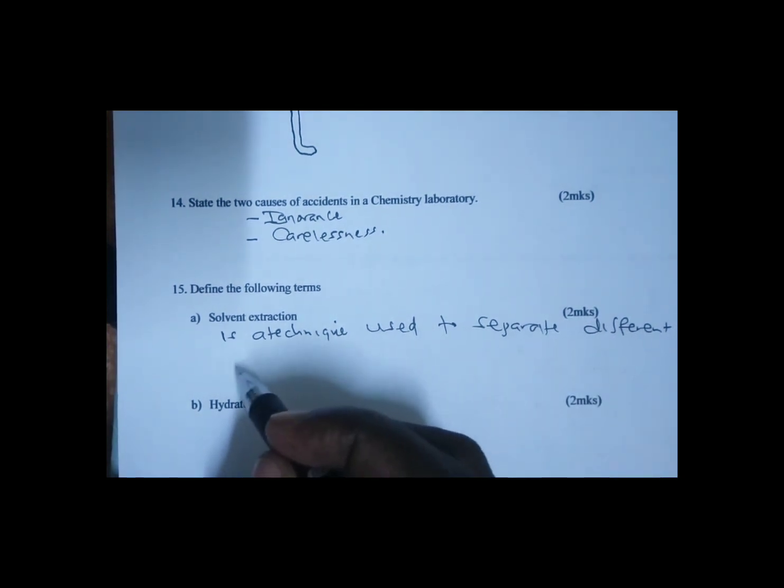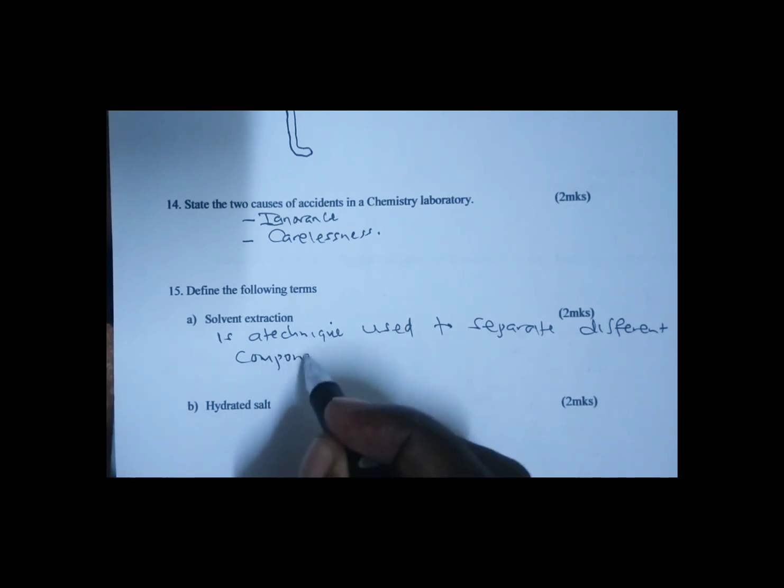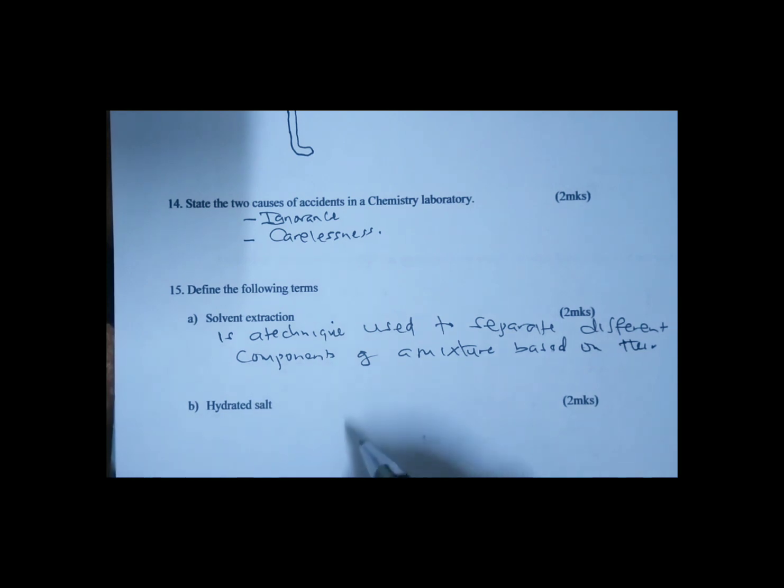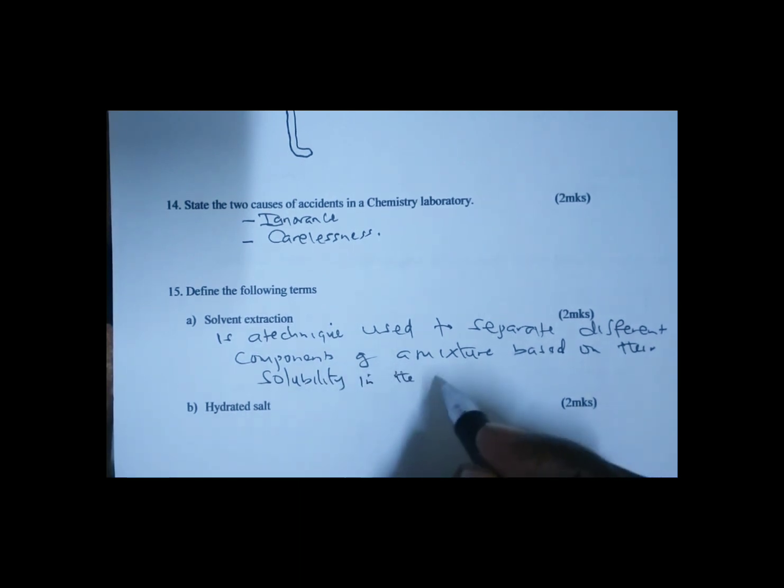Define the following terms. We have solvent extraction, which is a method of separating mixtures, and we say solvent extraction is a technique used to separate different components of a mixture based on their solubility in the solvent.